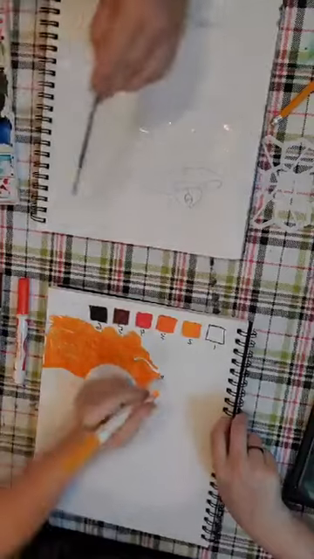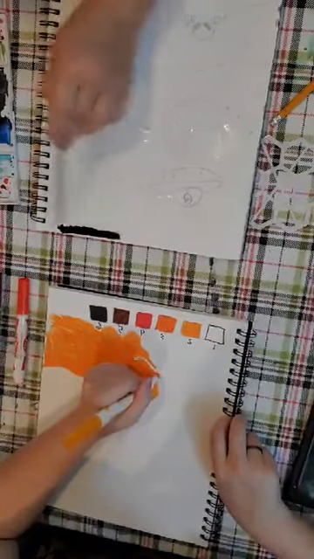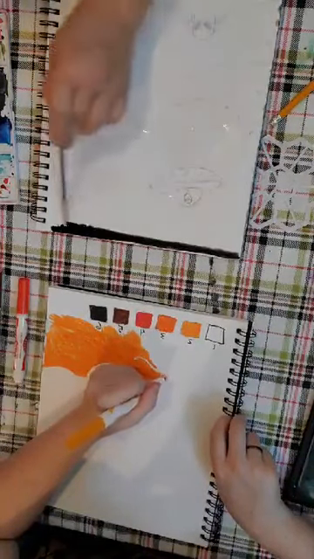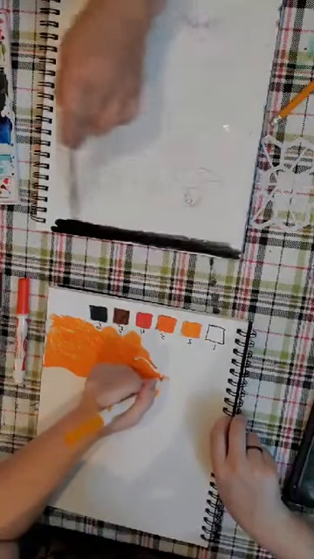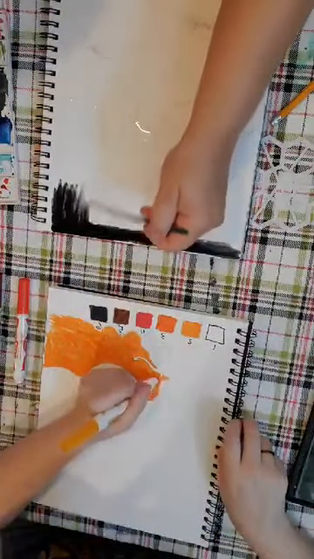Okay, let's see if this works. I'm going to start from the top because the top will be the darkest area. Oh, I can go back in and have little flecks of space stars in it. That's cool.